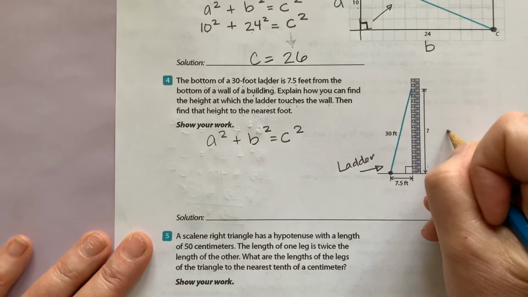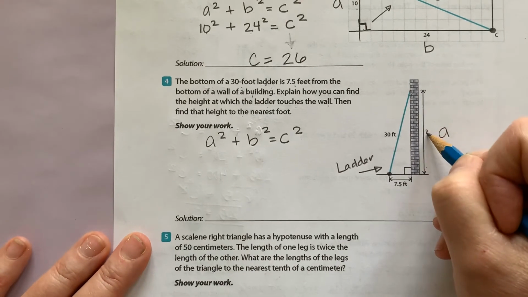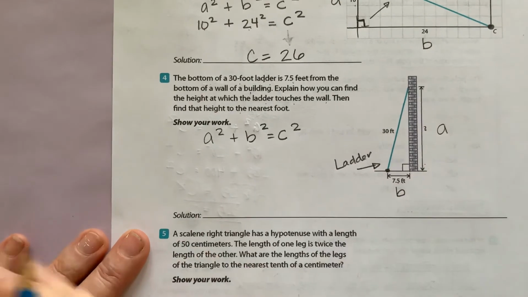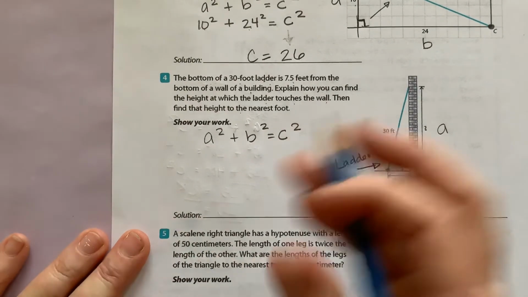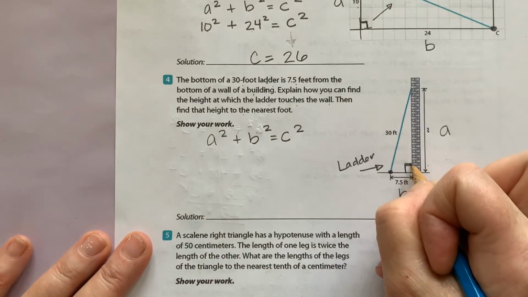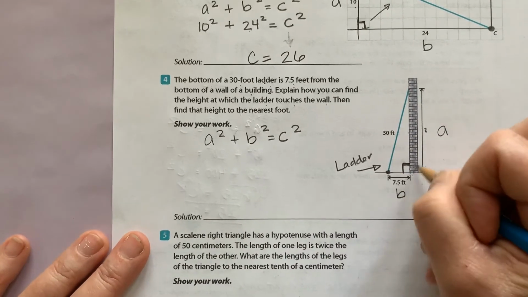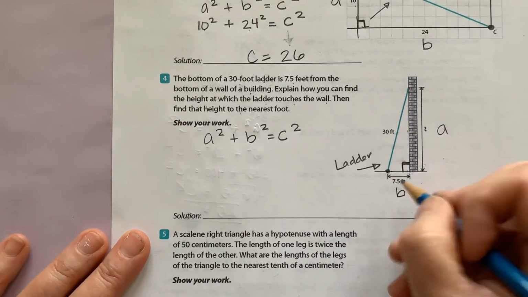Okay, we can use A here. Notice we don't know A. And then our other leg is B. How did you know those were the legs? Remember, here is our right angle, and our legs are the ones touching the right angle.